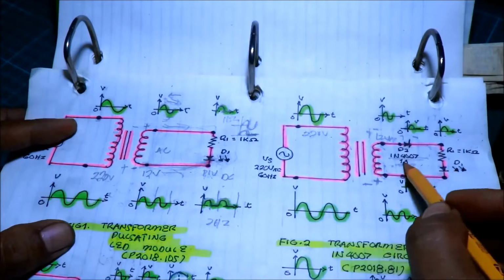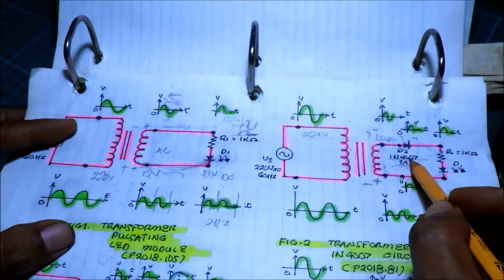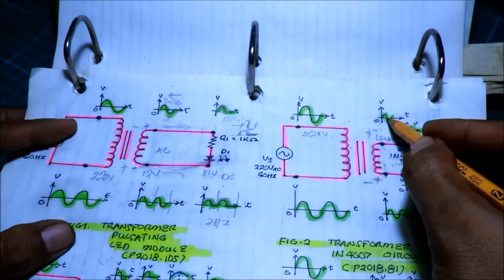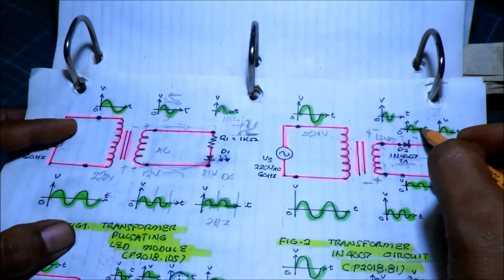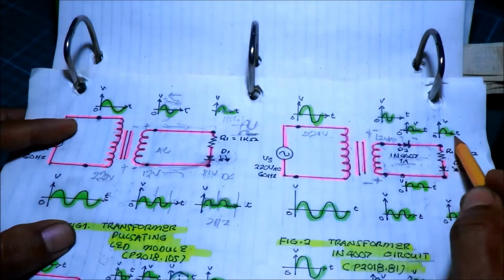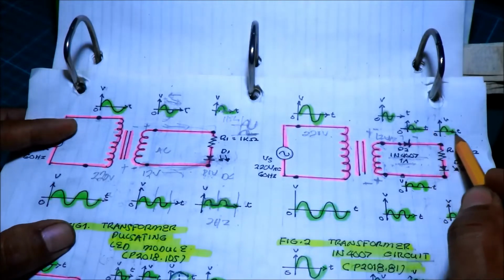At the same time, the diode 2 or 1N4007 is reverse bias. So again, during the negative half cycle, it has no output. See, with output, no output. Again, this is a pulsating DC.